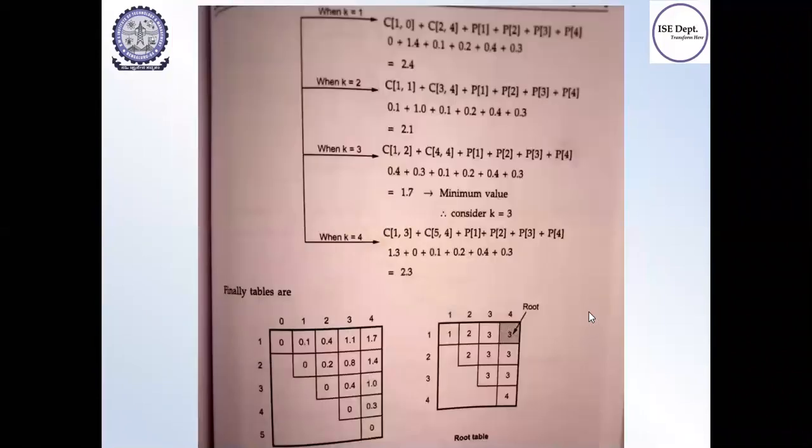Clear? So once this is done, the next left out is 1 comma 4 only. So for 1 comma 4, what are the possible values? 1, 2, 3 and 4. Again do it for everything. Minimum is 1.7. I have written here. So the only thing you should remember here is this formula, correct? And the main thing is the probabilities. You need to remember how many cases are required within the range. The minimum value you make a note of in the cost table. In the root table, write down the k value. Clear? I hope this is clear, right? So this is all about filling the table.